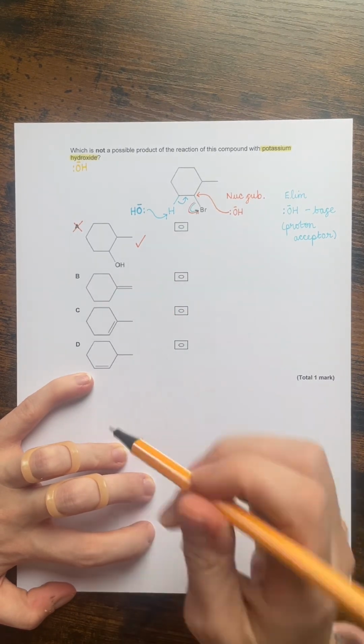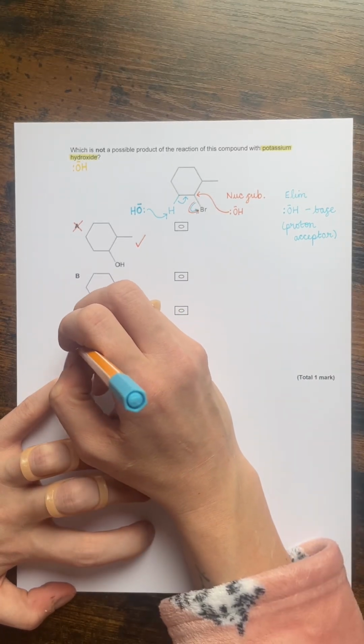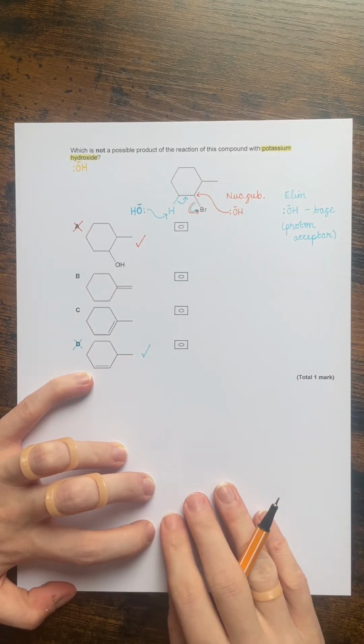So that option D is a product that we get via elimination. So D is viable, so not the answer we're looking for here.